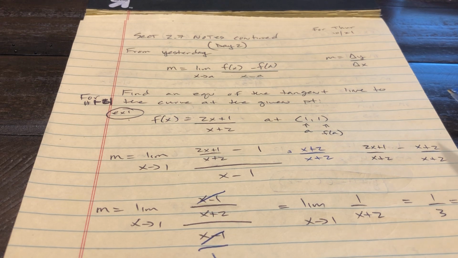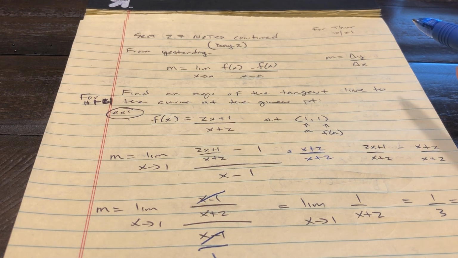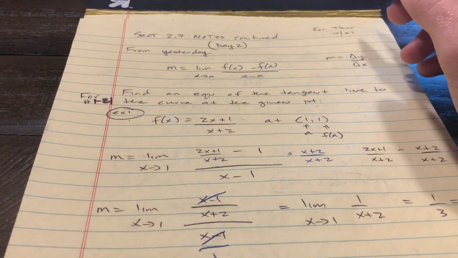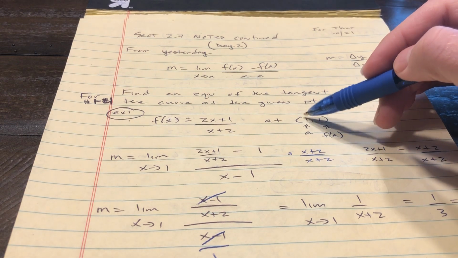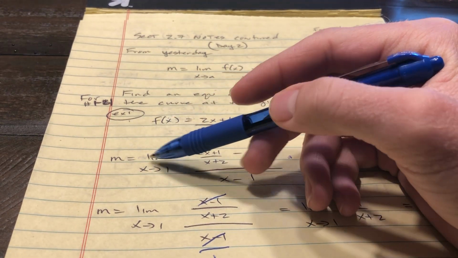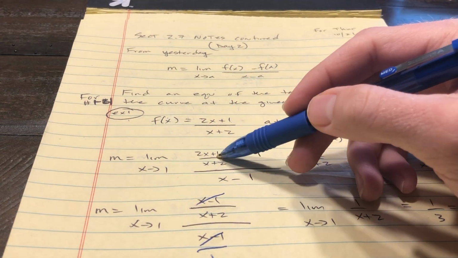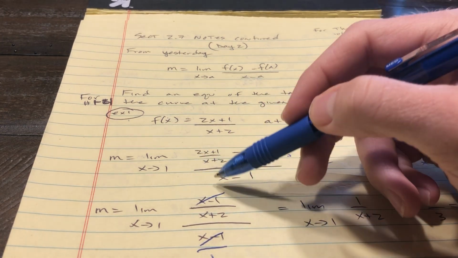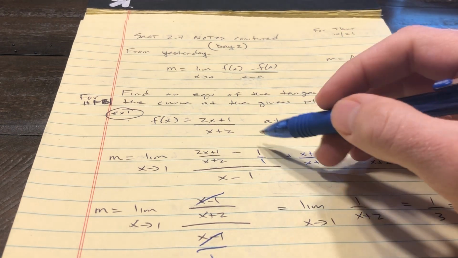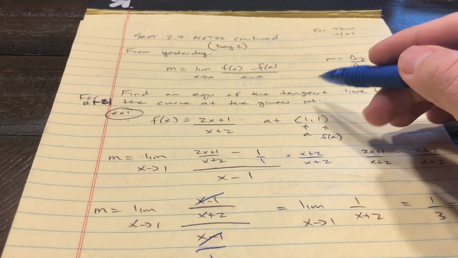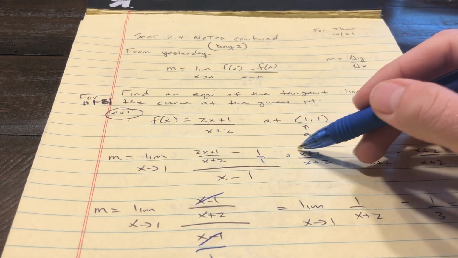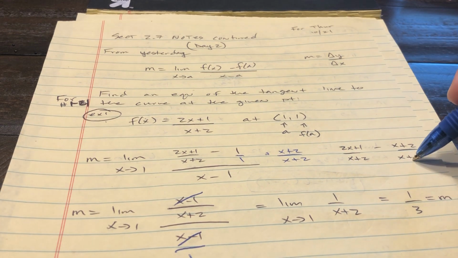Find the equation of the tangent line to the curve at the given point. So f of x is equal to 2x plus 1 over x plus 2. That's f of x. And the point is 1, 1, so that's a, that's f of a. The slope is equal to the limit as x approaches 1 of f of x minus f of a all over x minus a. Again, this is 1 over 1. You need to combine these two fractions in the numerator. So I multiplied this by x plus 2 over x plus 2. This is what I have now.